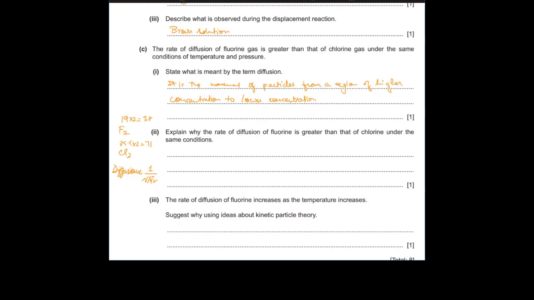For example, if a question said that fluorine and chlorine are two gases and asked which one has a higher rate of diffusion, how would you deduce it? You can use this relationship. Fluorine is 38. So the higher the Mr, the lower the rate of diffusion, and vice versa.